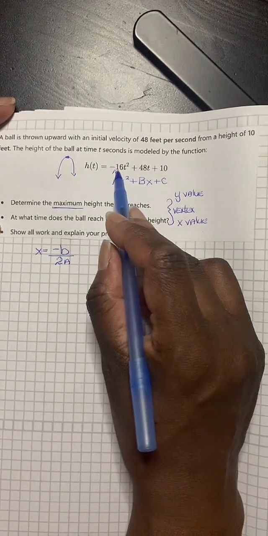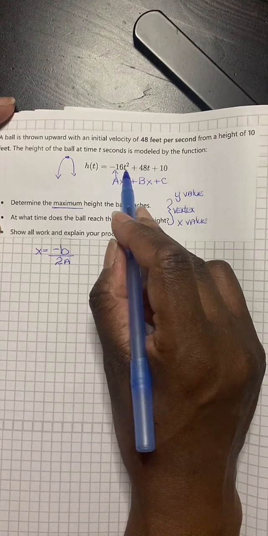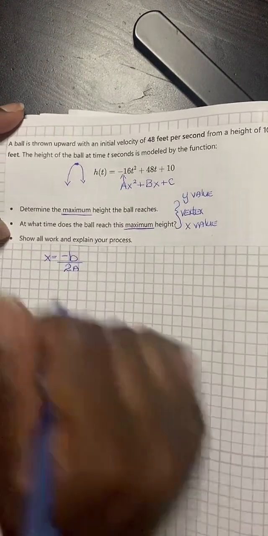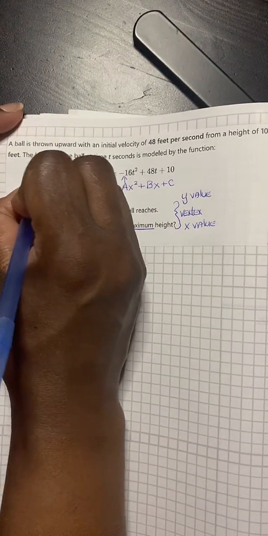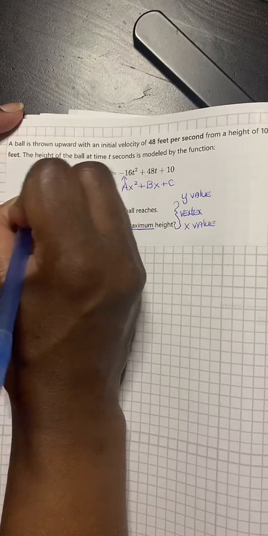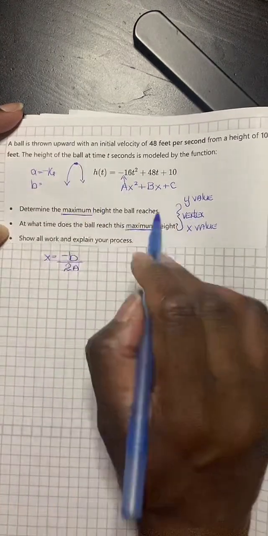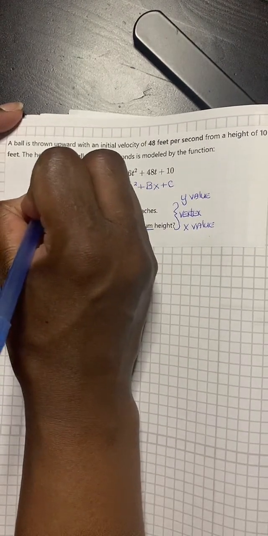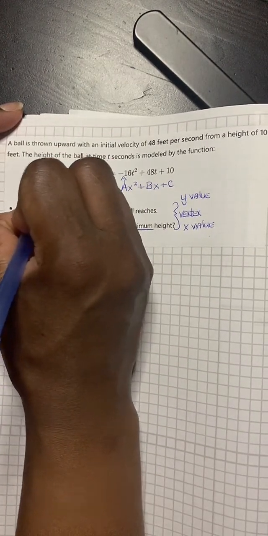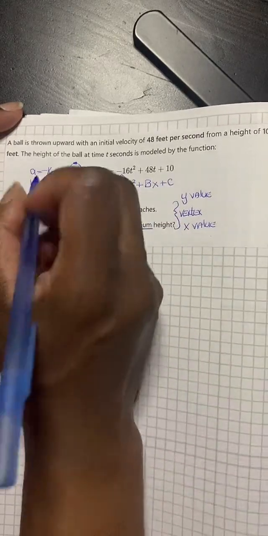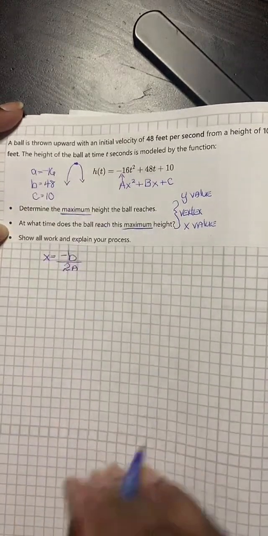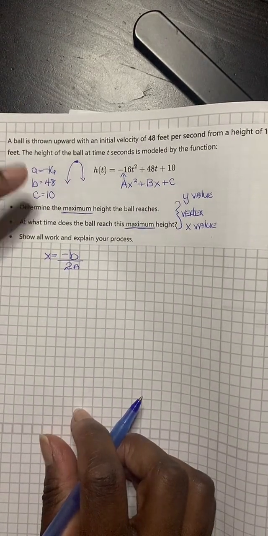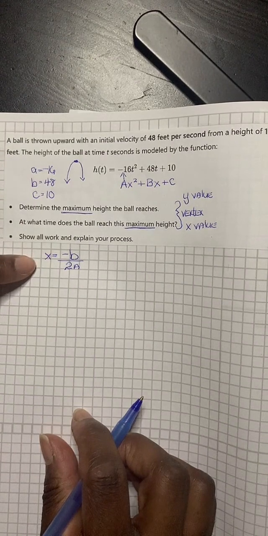My A is the coefficient of the, in this case, t squared, which is negative 16. So my A is negative 16. My B is the coefficient of the t, which is 48. And my C is the constant, which is a positive 10. So we're going to put this information into this formula.